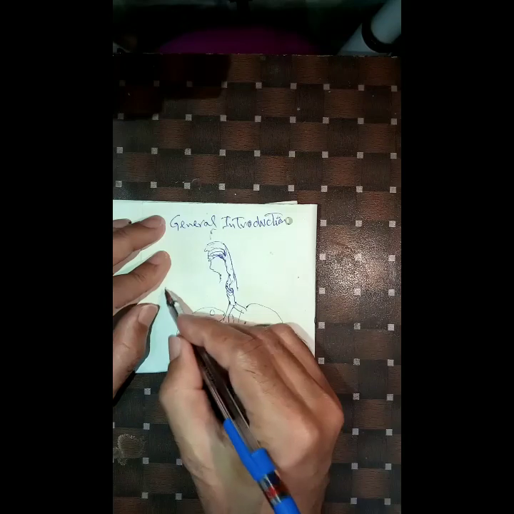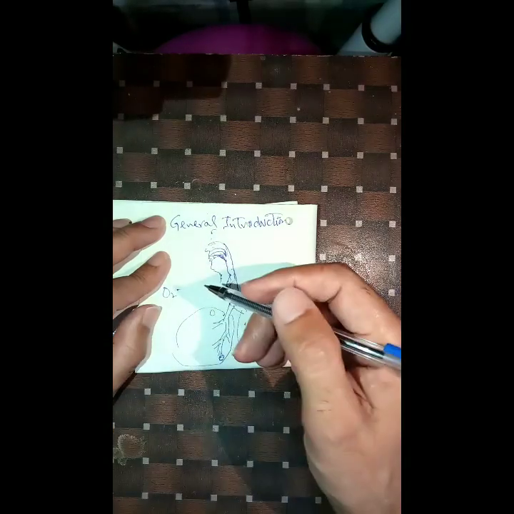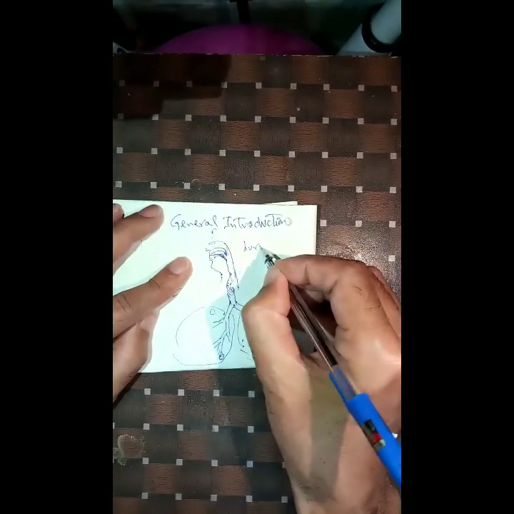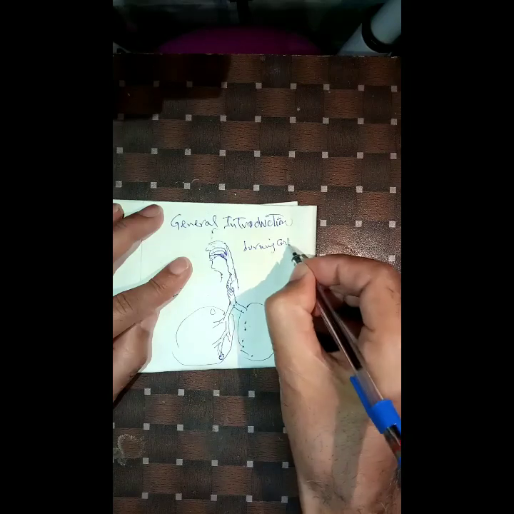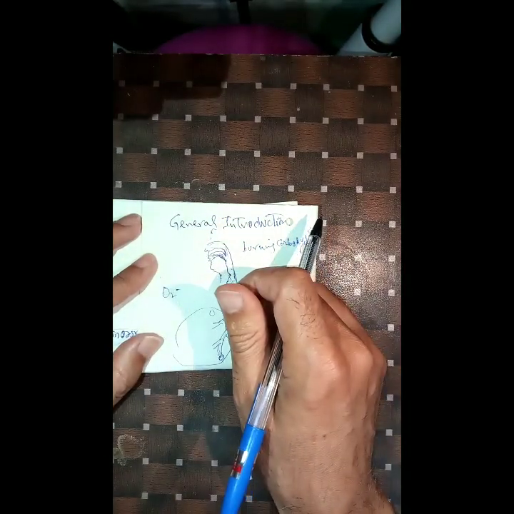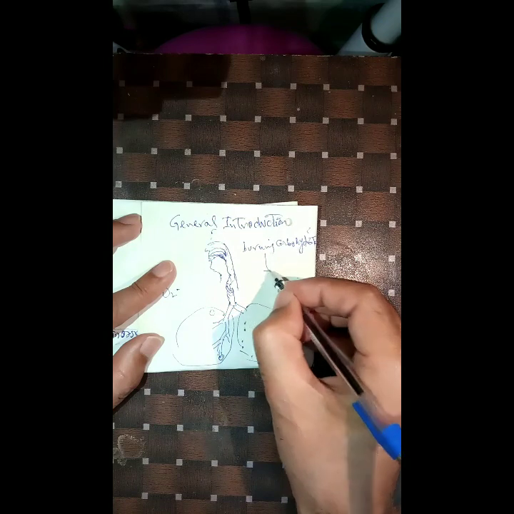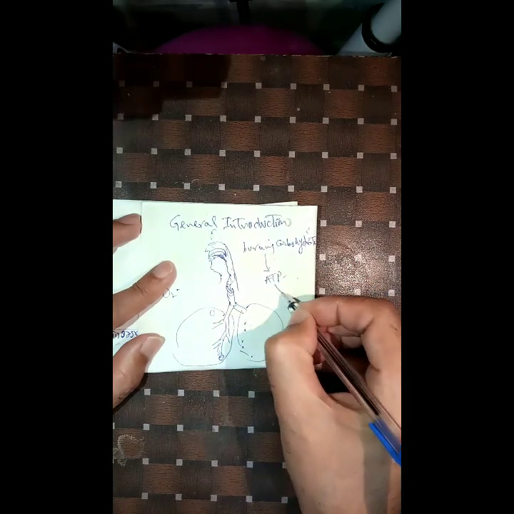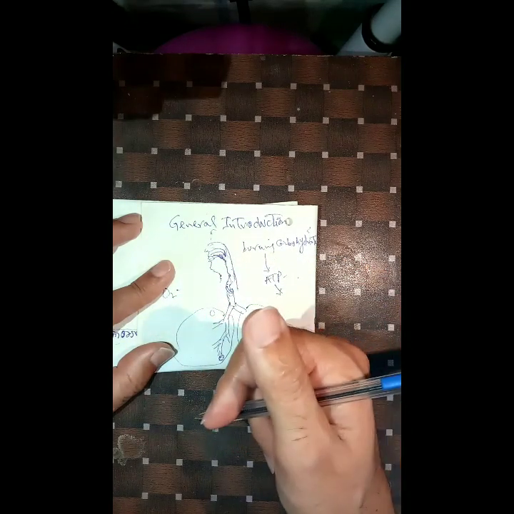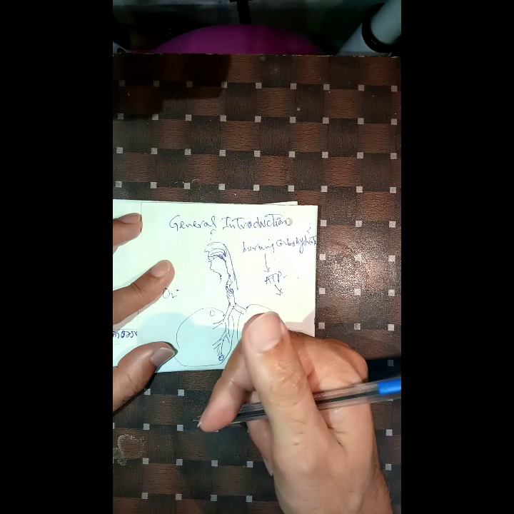Why is oxygen needed for the body tissues? Oxygen is needed by our body tissue cells for burning carbohydrates or fats to produce ATP. These ATP are the form of chemical energy which are needed to execute cell functions.